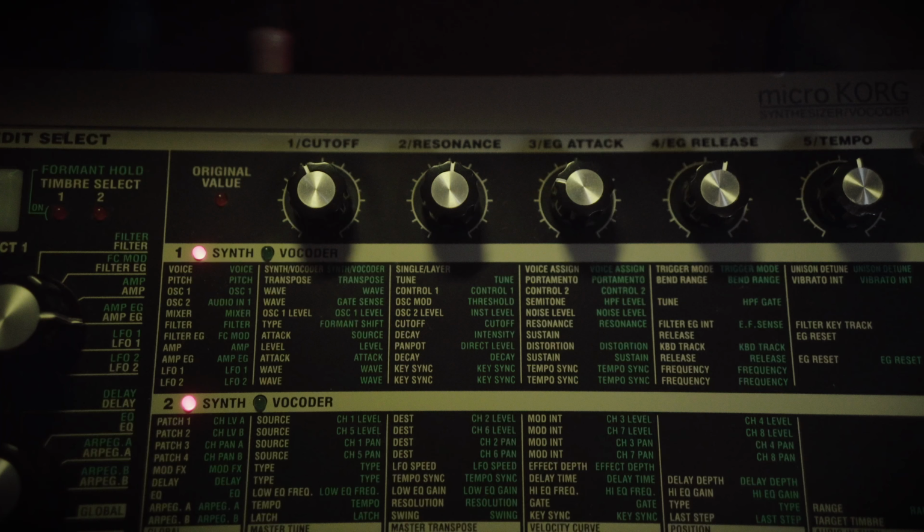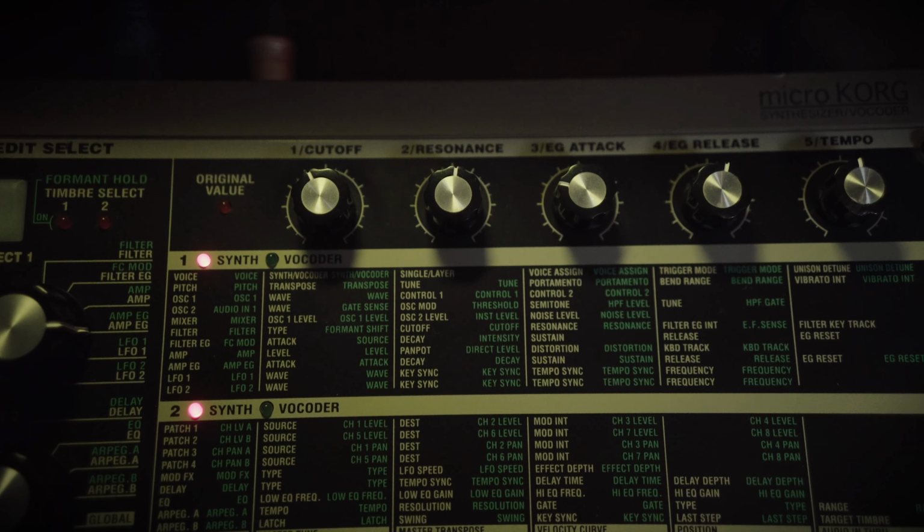You've got kind of 5 preset knobs up here: a cutoff, resonance, attack, release, and tempo. But yeah, I'm hoping I can get all of the sounds I need out of this. We're gonna see how we do.